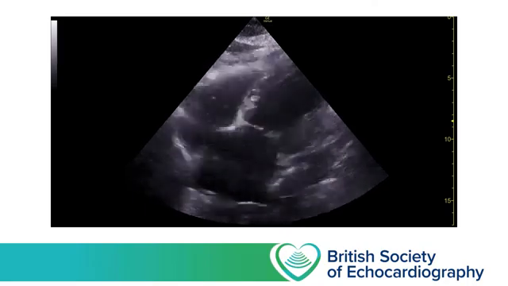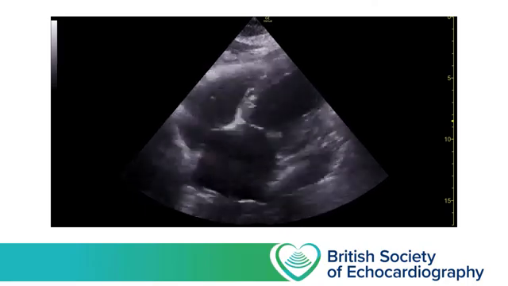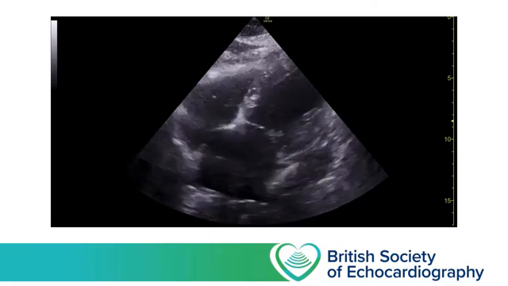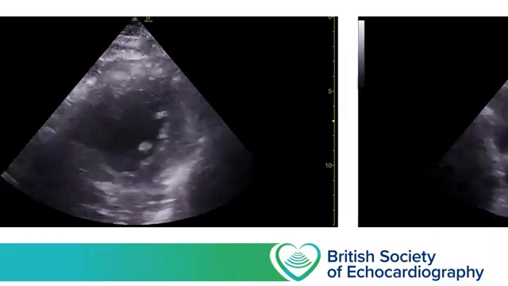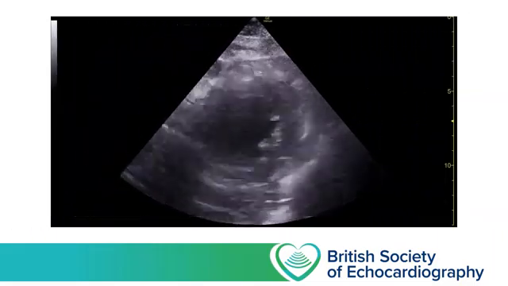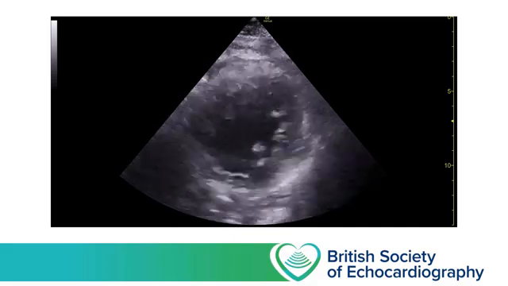In addition, the LA is dilated and there's fixed bowing of the intraatrial septum from left to right, telling us that we've got a high left atrial pressure. Now, as we don't have any parasternal windows, this is a subcostal short axis, and this is an oblique cut, so walls aren't necessarily directly opposite each other.